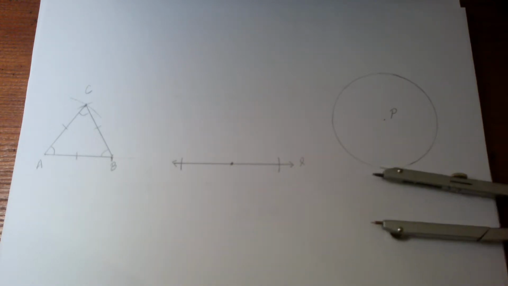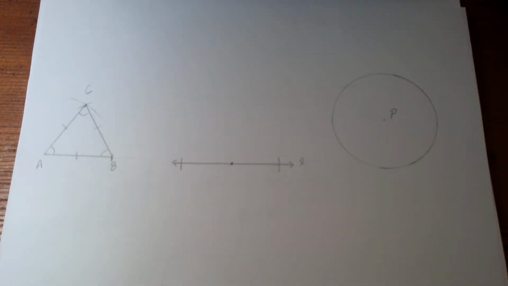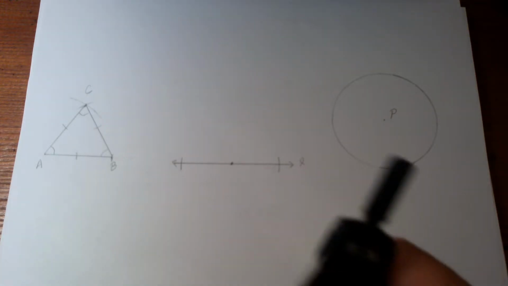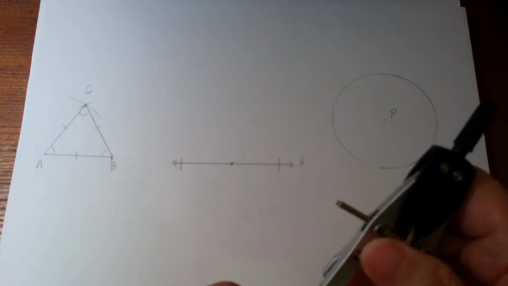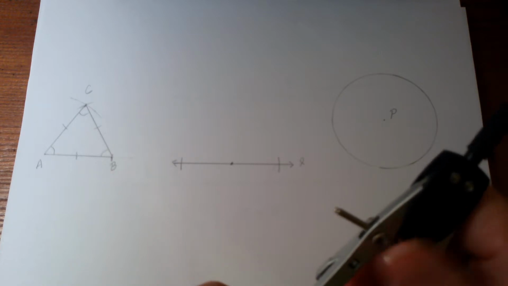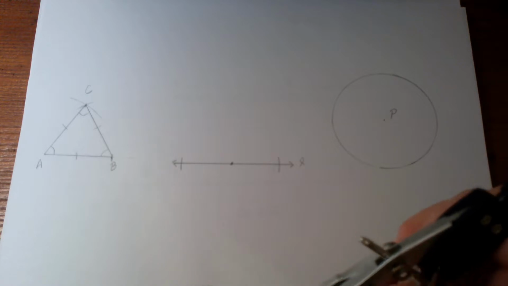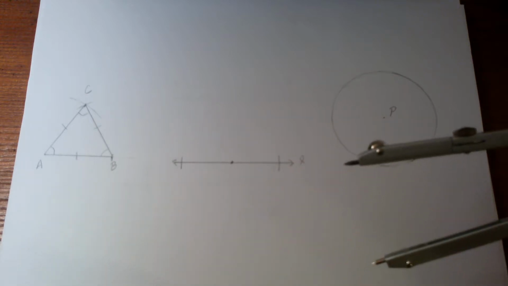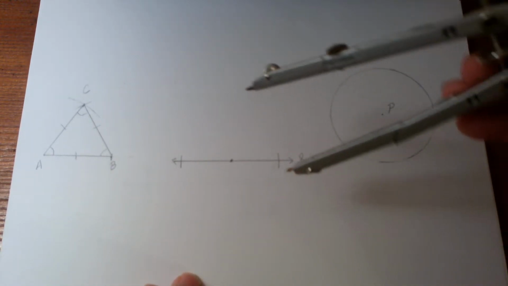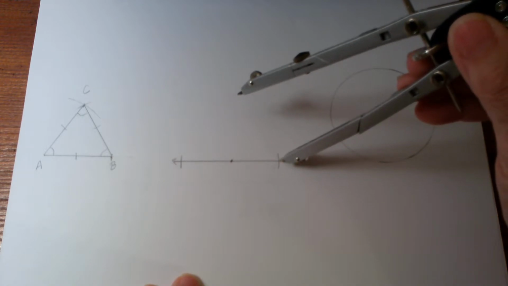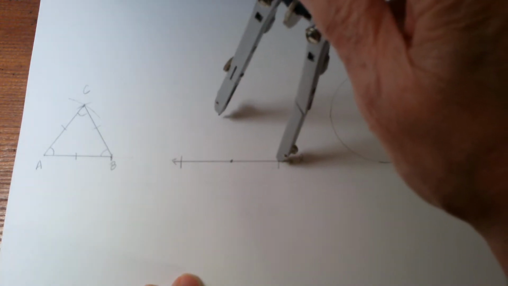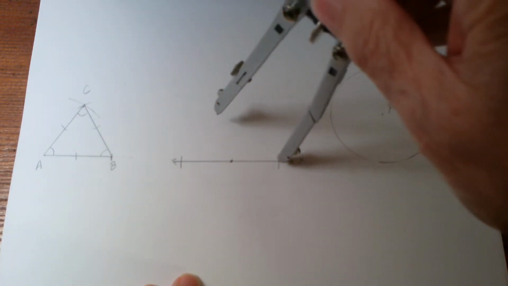But I'm going to change the size of my measurement now. I'm going to open my compass much more, like we were constructing a perpendicular bisector. And I'm going to put my compass on this point and draw an arc up above.